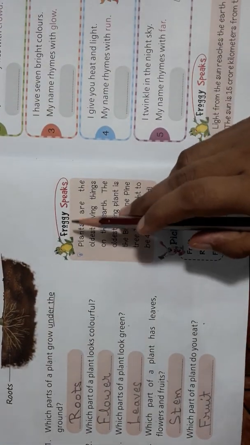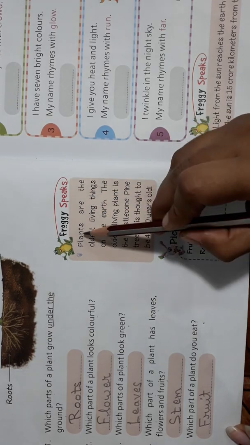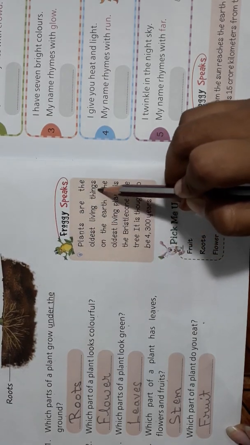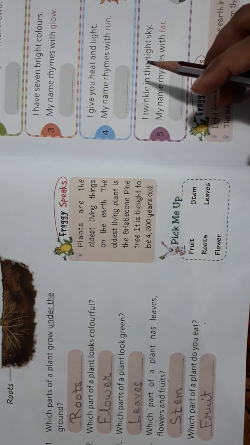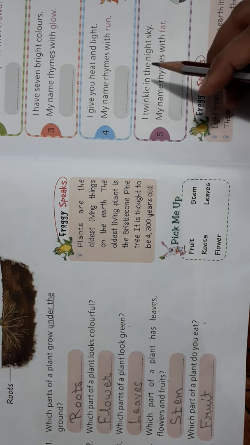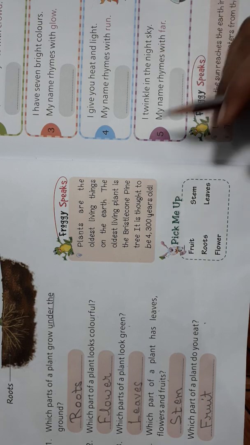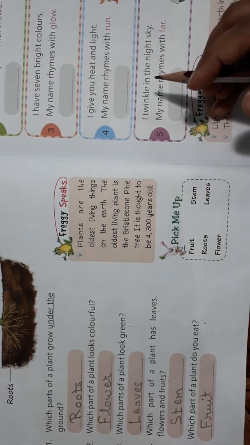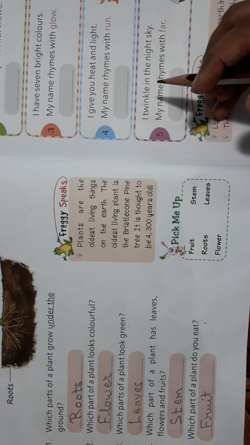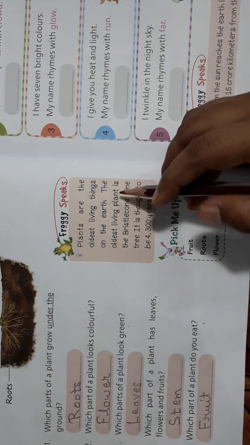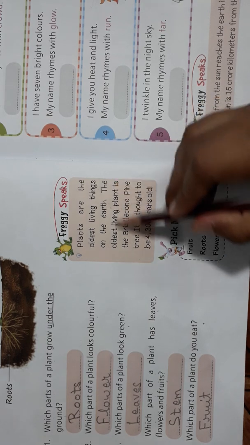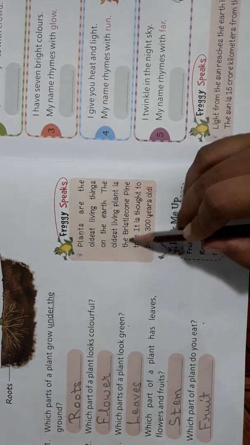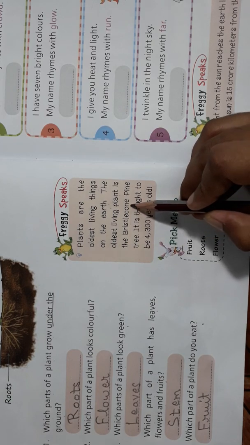Alright, so let's talk about Froggy Speaks. Plants are the oldest living things on the earth. There are many living things on this earth, and plants are the oldest living things on the earth. Living things are those things which respire, which are alive, and plants are also called living things. The oldest living plant is the Bristlecone pine.